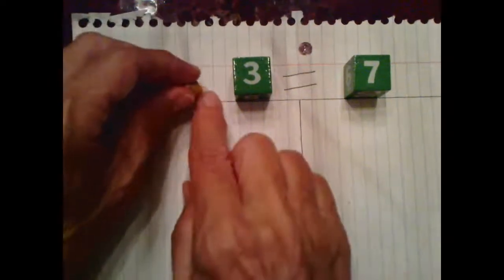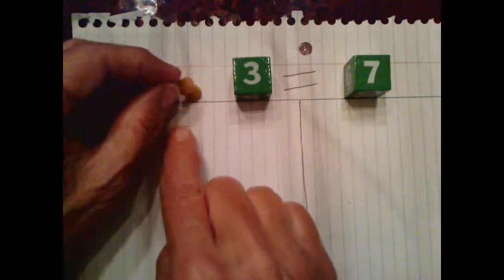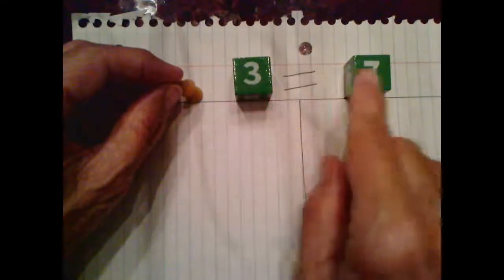Now this one's a little more difficult only because we have 2 pawns here. If I were to just pretend, and you might remember in class that I used to put the pawns on top of each other so that it kind of looked like one pawn, I could ask myself, what one number plus 3 gives me 7?